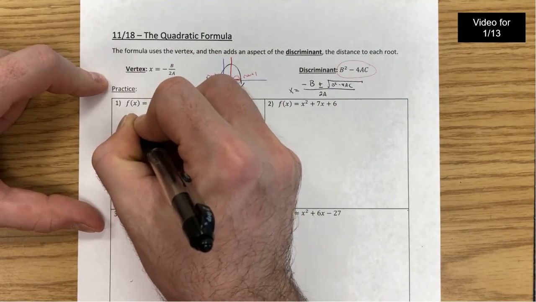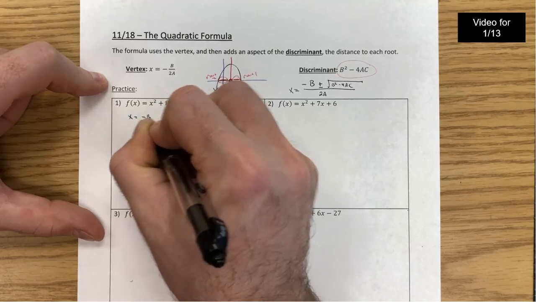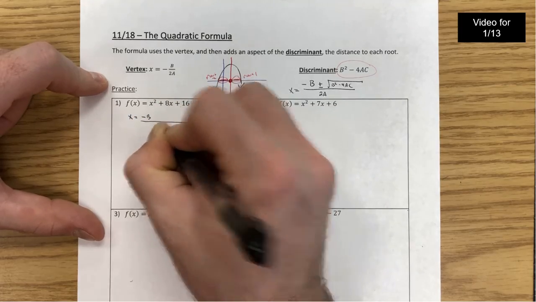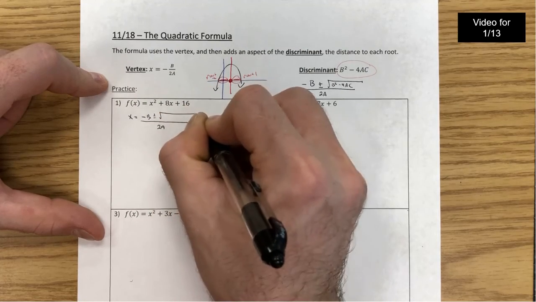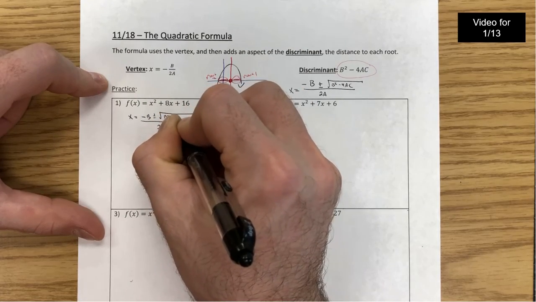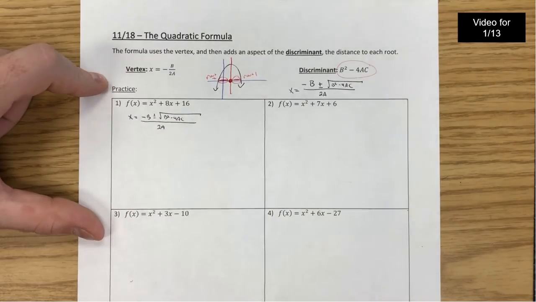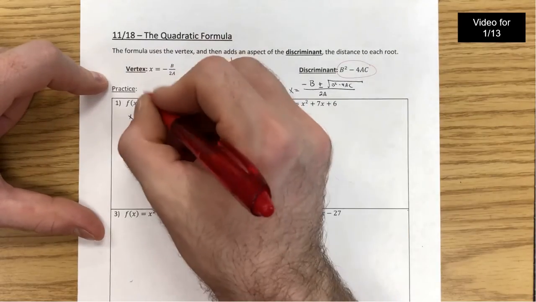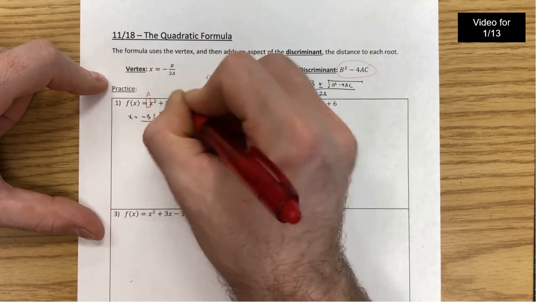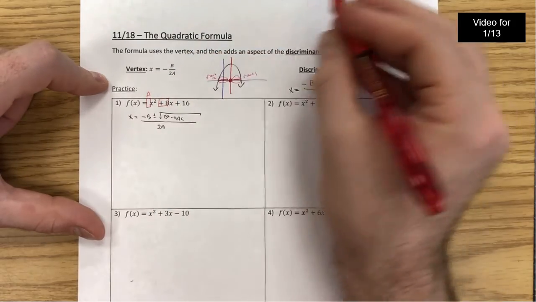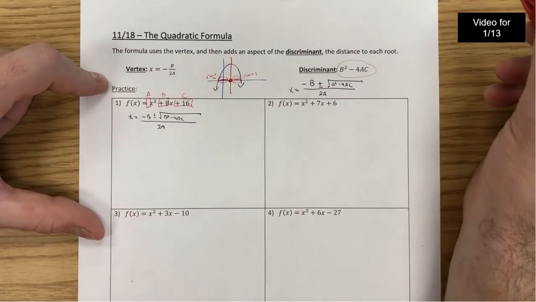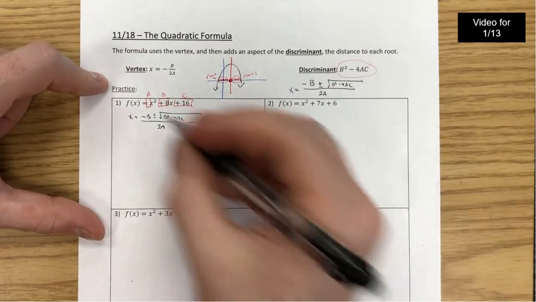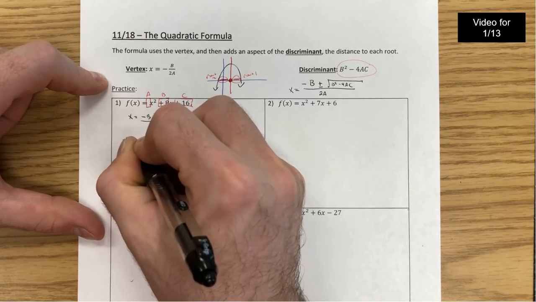I'm going to take x equals negative b over 2a, and I'm going to both add and subtract the discriminant, so the b squared minus 4ac. All I need to know is my a, my b, and my c. So my a is my number out front, my b is the number in front of the single x, and my c is the number without an x.